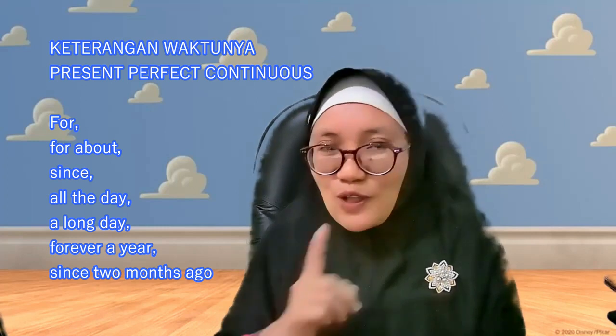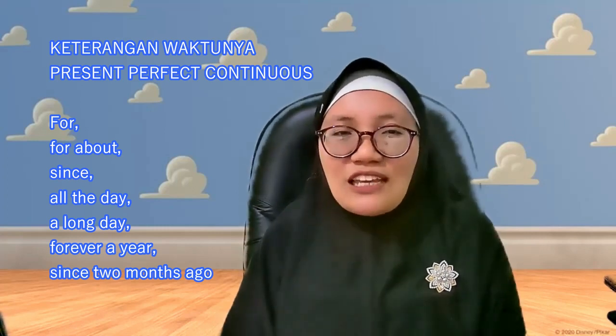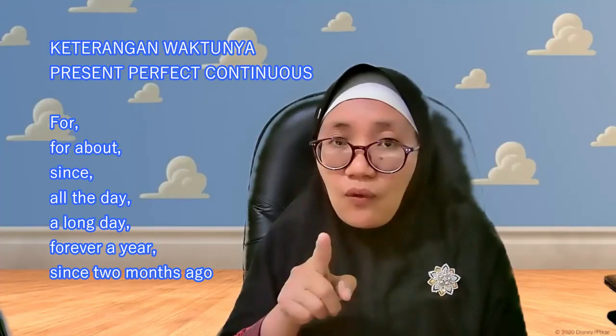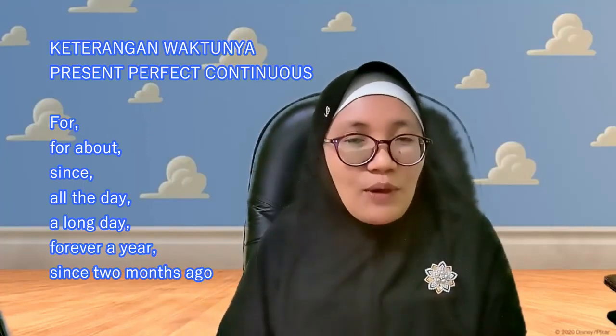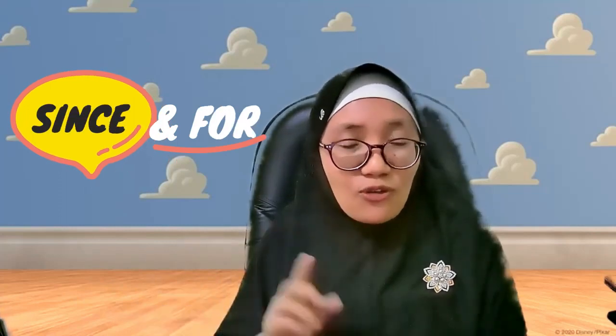Okay. We also use the adverbs of time for and since. Kita masih menggunakan keterangan waktu yang hampir sama dengan present perfect tense, yaitu since and for. Since untuk sejak, for untuk selama.